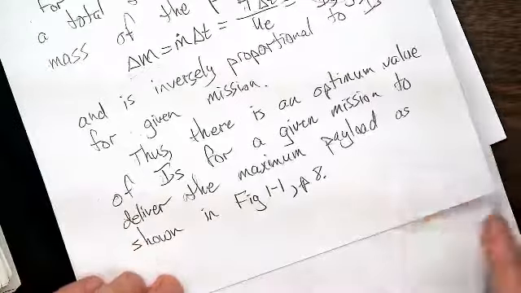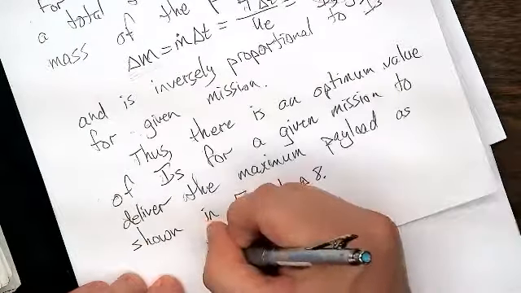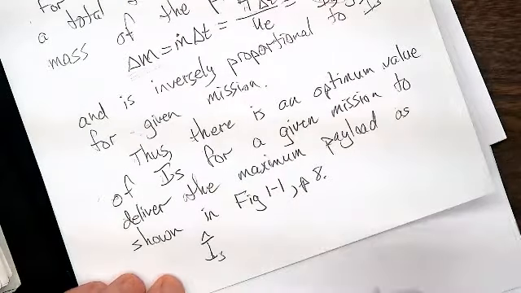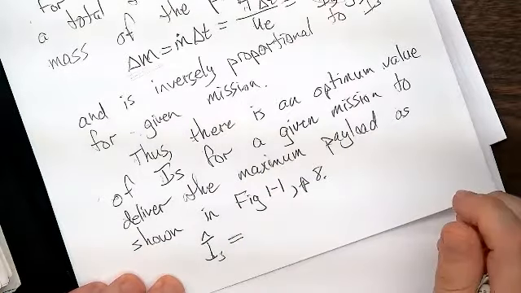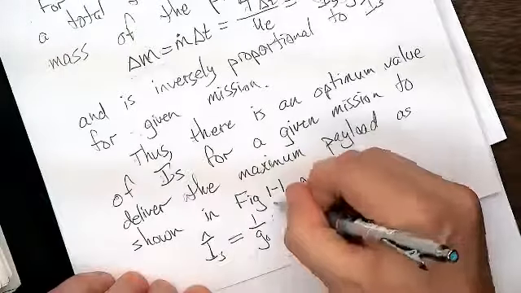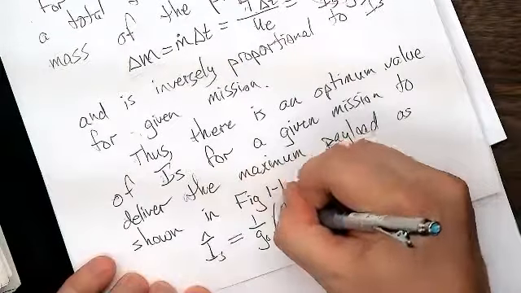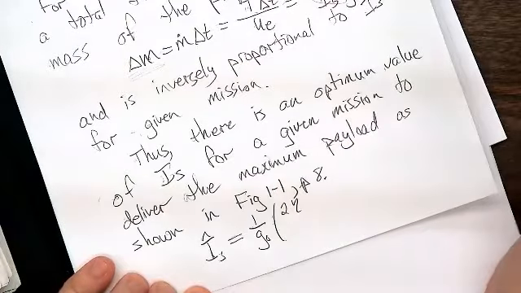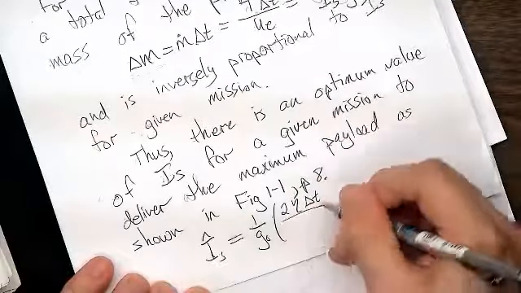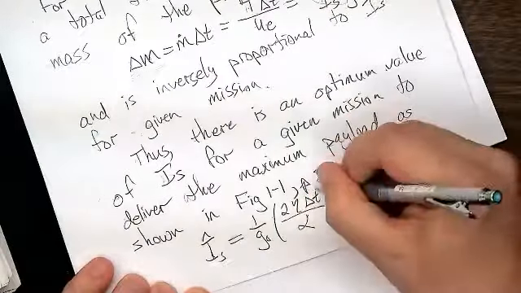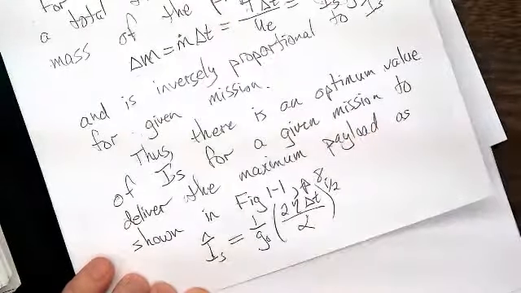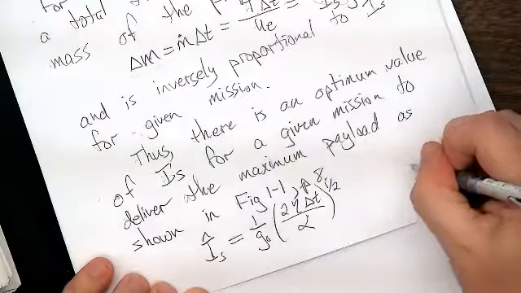And that value occurs at, we'll call I sub S hat to represent the optimum. And that turns out to be 1 over G naught times 2 times the conversion efficiency eta times delta T over alpha, and that ratio is raised to the 1/2 power.